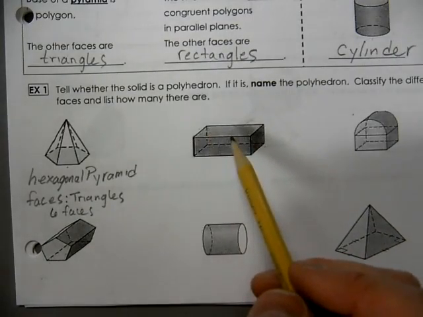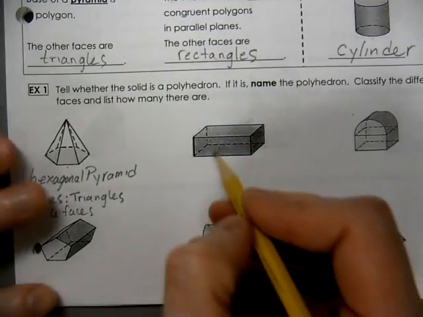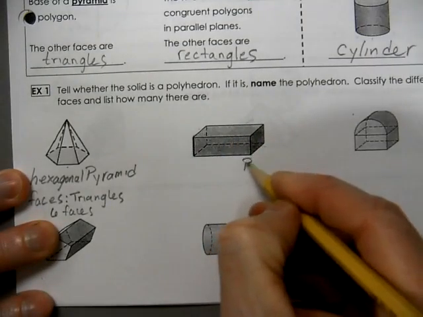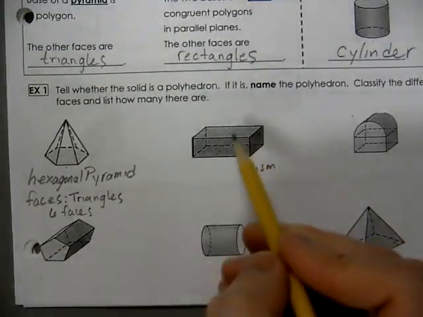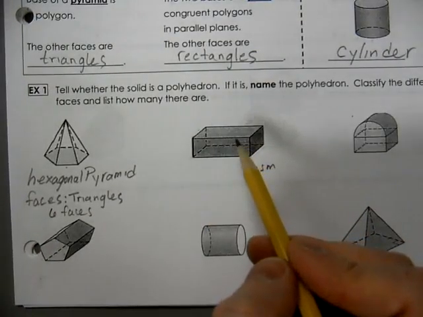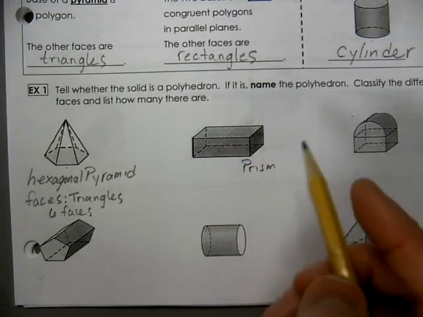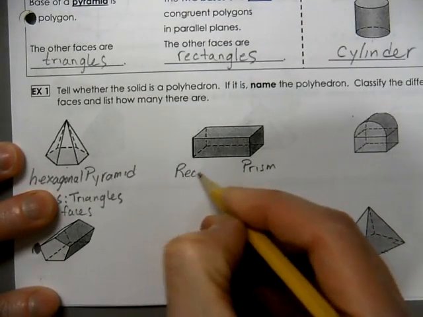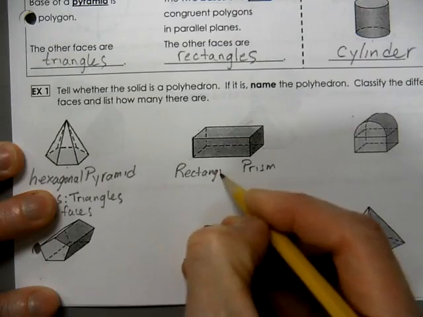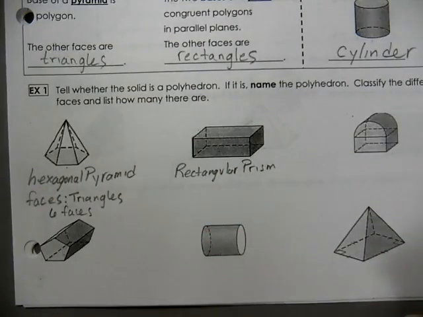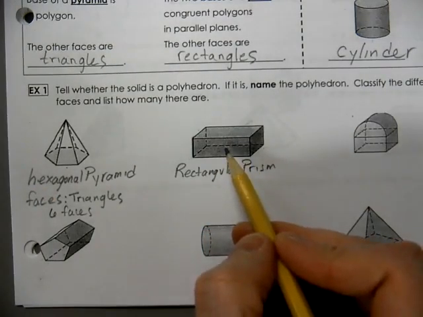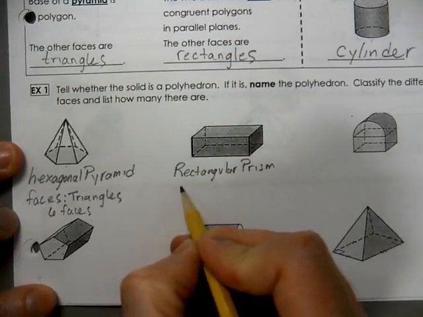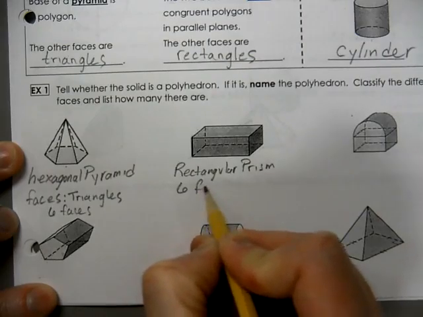Each of these sides is made up of a rectangle. So that's calling it a prism. And the bases between those rectangles are also rectangles. So we're going to call it a rectangular prism. There are 4 sides and 2 bases. So here we're going to have 6 faces.